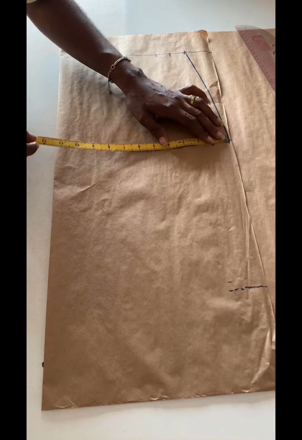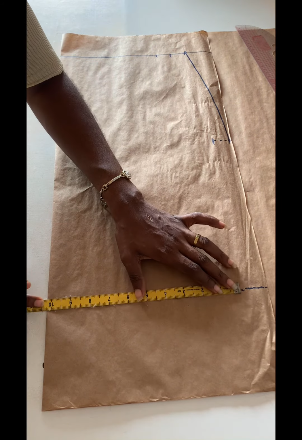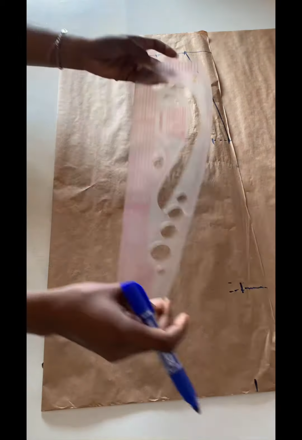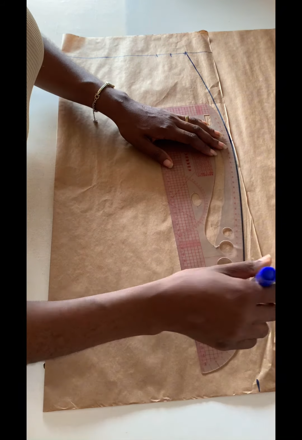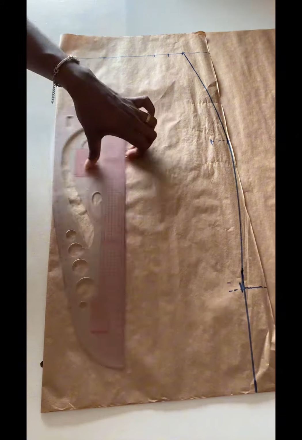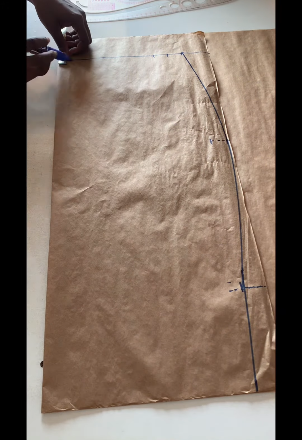So after doing that, whatever measurement you have on your hip line, you are going to subtract 1.5 from it and place it on your before new, 2 from it and place it on the lower part of your dress. So now you are going to connect the lines like so. And please, it varies. It could be 2, it could be anything.